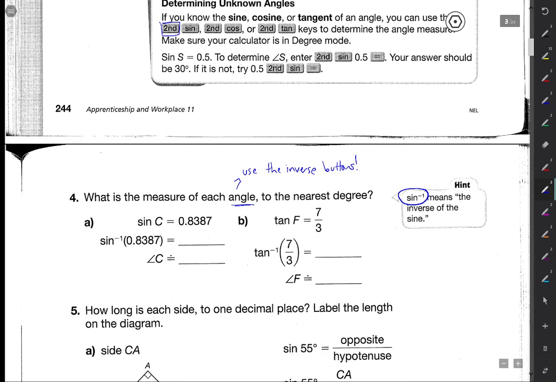So now I want you to practice doing inverse sine of 0.8387. Because if we have a question like this and we want to solve for this degree in here, we need to use the inverse button. So remember, if you're solving for an angle, use the inverse. So we put inverse sine of 0.8387, and we would get 57.003. So in other words, we just solved for this C in here. We just solved for the angle. So angle C, and that's what this little sign here says. That means angle. So angle C is equal to 57 degrees.